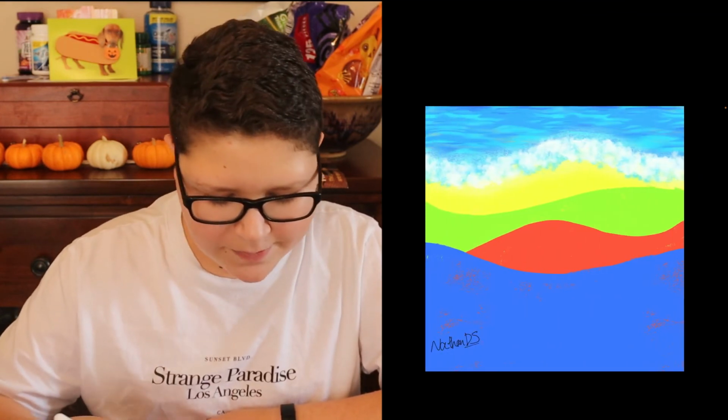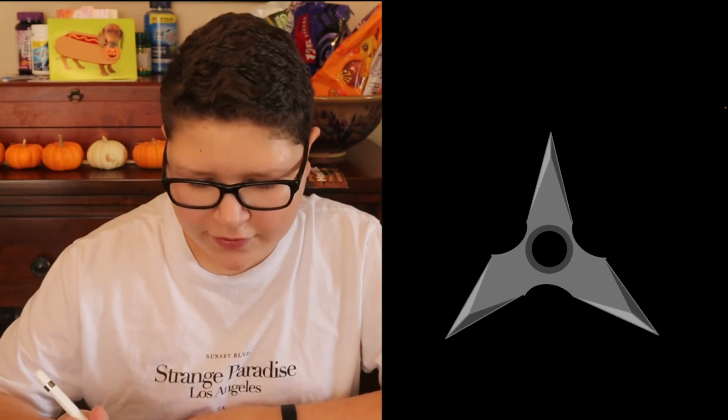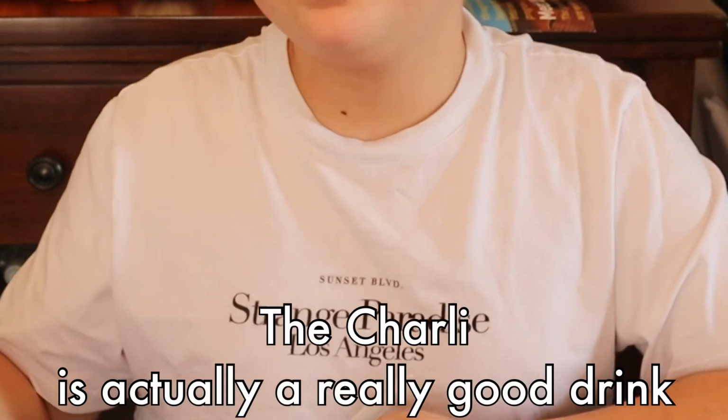This is the image that this one was based off of. I got inspired by this one. Here's another drawing that I did. It's a shuriken, like a throwing star. I just drew that because I thought it would be something cool. It is actually uneven, but whatever.